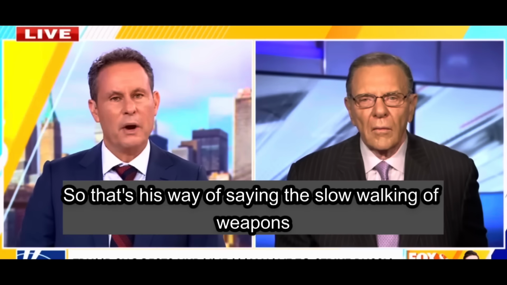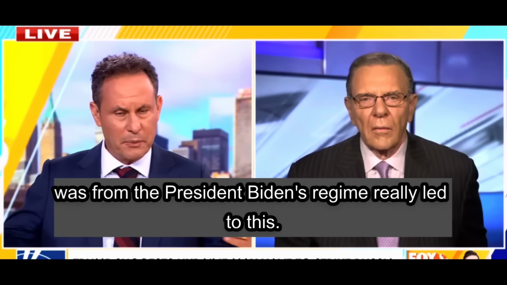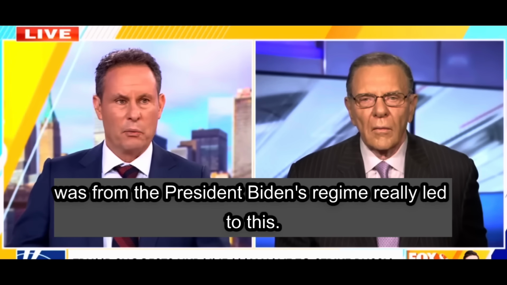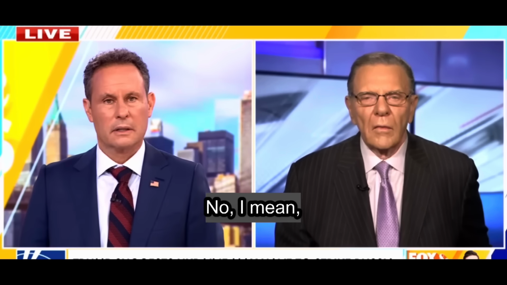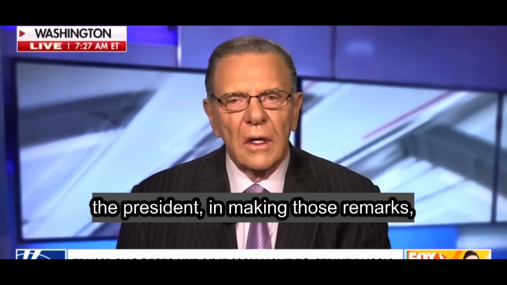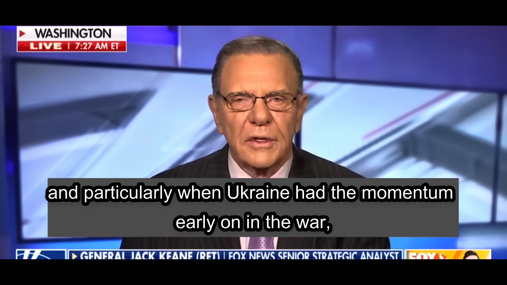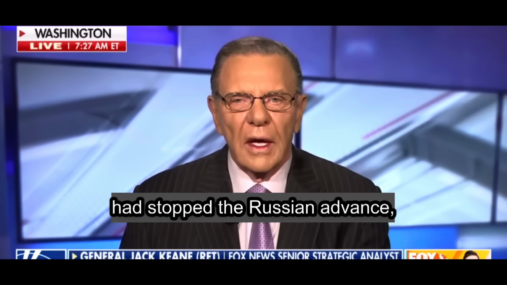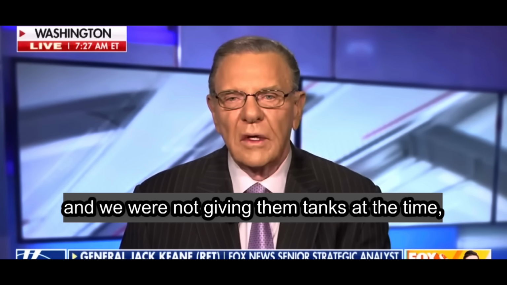So that's his way of saying the slow walking of weapons from the President Biden's regime really led to this. We can't let him lose, but we can't let him win either. No, I mean, the president, in making those remarks, certainly is very much aware of how much Ukraine was being held back, and particularly when Ukraine had the momentum early on in the war, had stopped the Russian advance, and then began to take territory back very successfully. And we were not giving them tanks at the time.